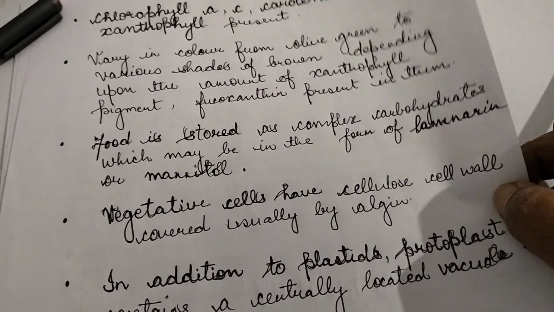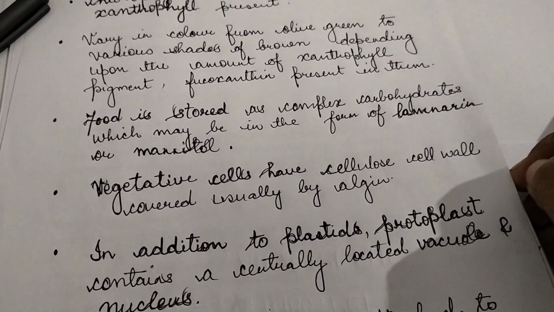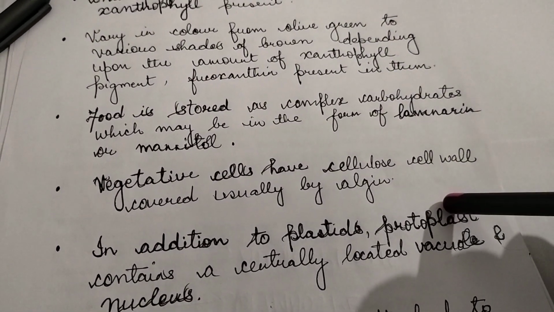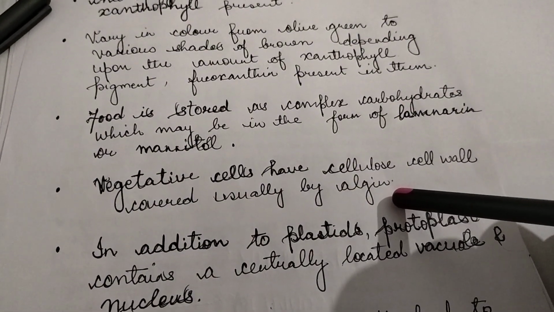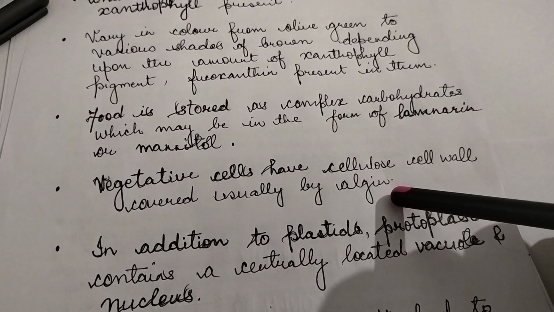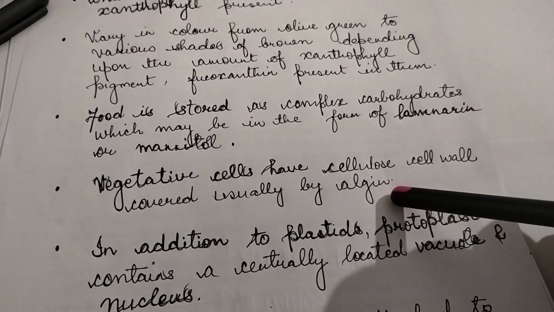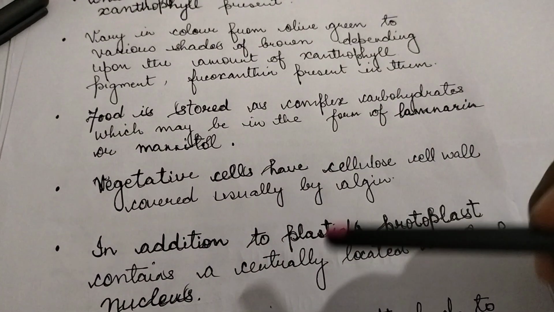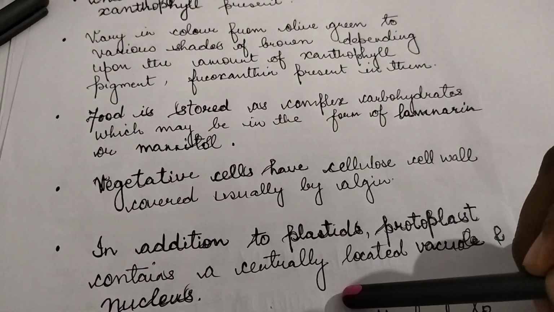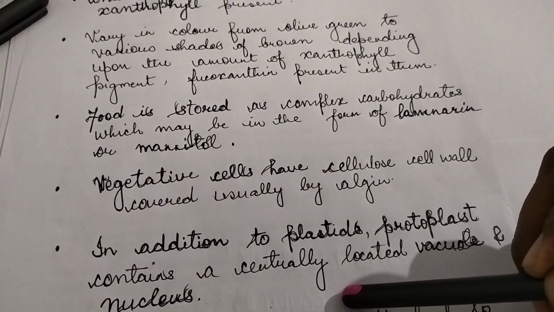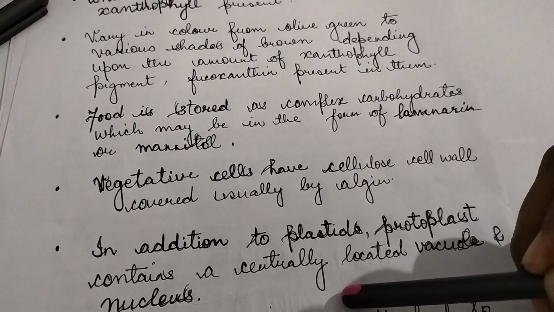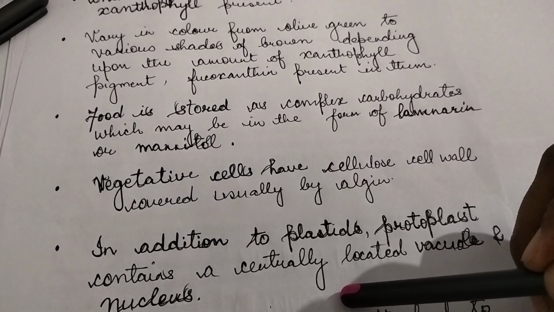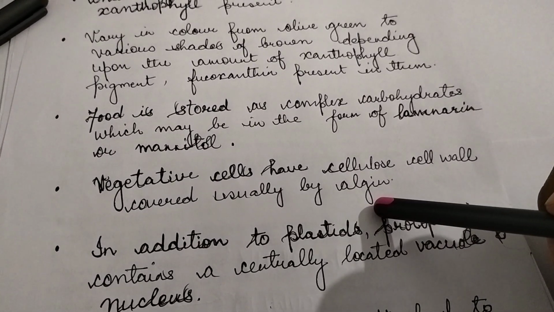Now in brown algae, vegetative cells have a cellulose cell wall covered usually by algin. See, just now we have studied in green algae, the cell wall is rigid and has two layers: a layer of cellulose and a layer of pectose. Now here the cell wall is usually covered by a substance algin.